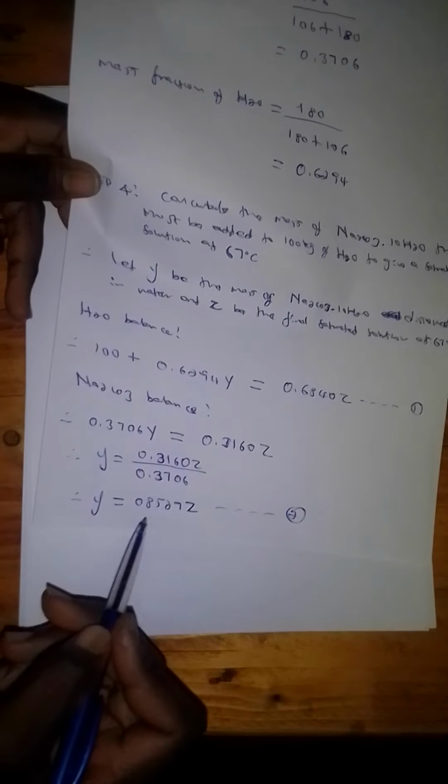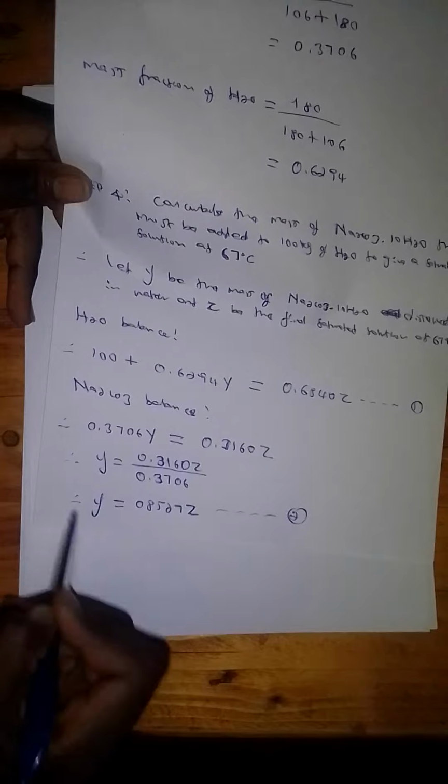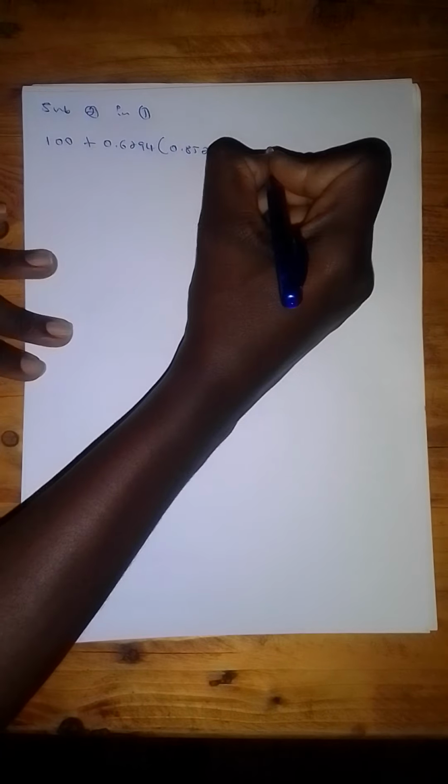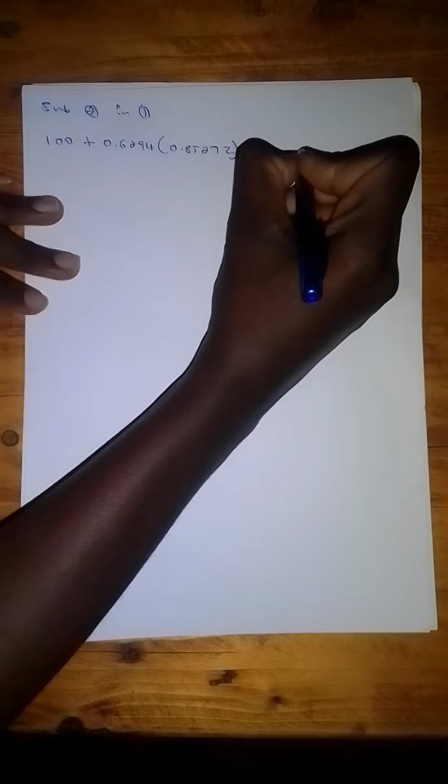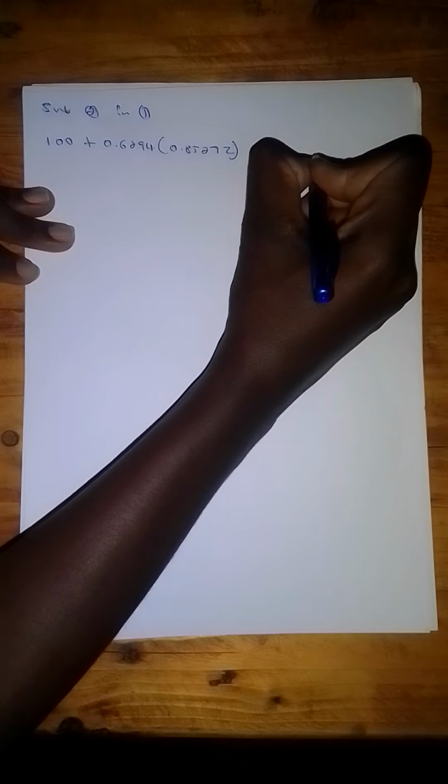0.8527Z. Remember here there was Y, and we know that our Y is 0.8527Z, like we just calculated. So where there is Y, we plug in this value. As we continue, we get, equal to, this side we have a Z, so we don't really have a Y, so we keep it as Z, 0.6840Z. So that becomes our equation: one equation with one unknown.